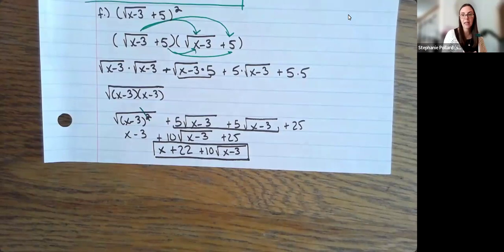So for multiplying, it's just a matter of expanding and combining what we already know about the distributive property or foiling, and then just watching all those radical rules and being really careful. And then, of course, simplifying as much as we can.